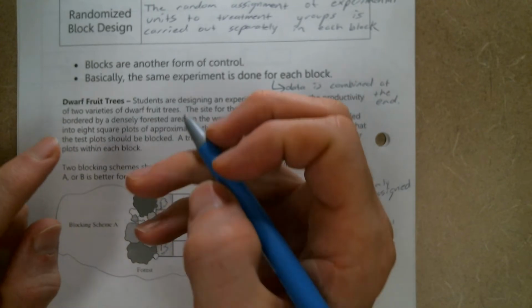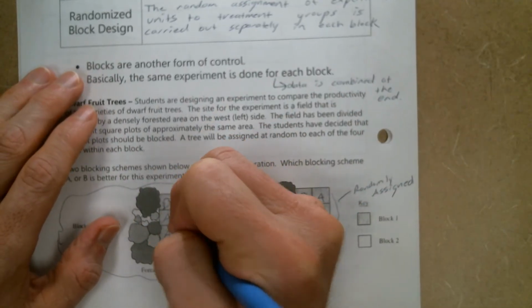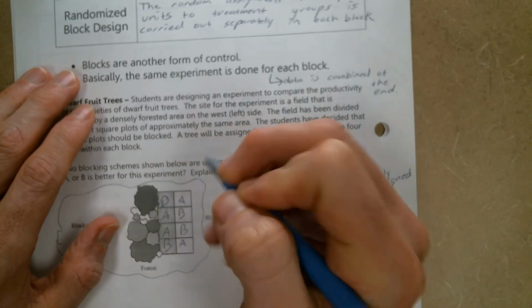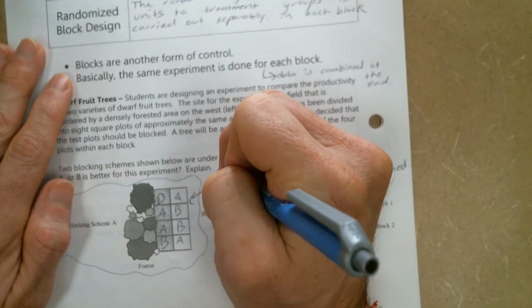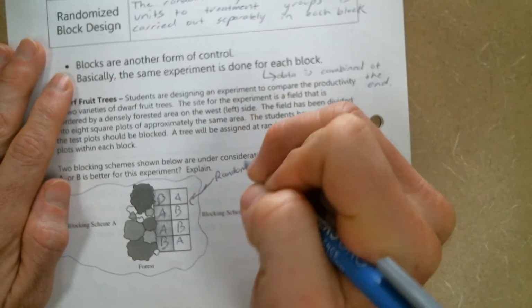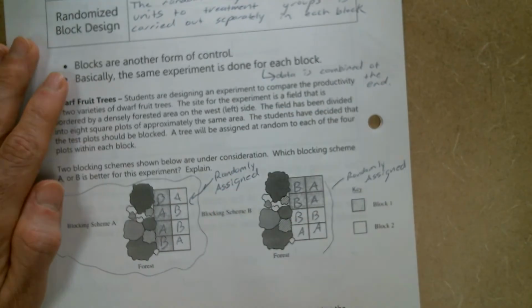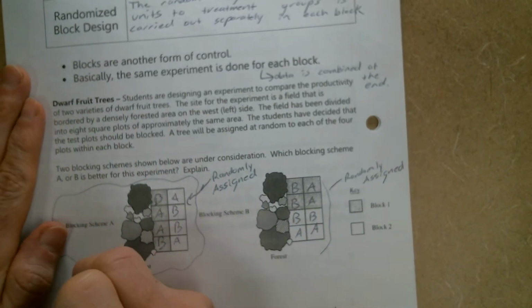No matter what I do here, no matter how I space these out, or no matter how they randomly get assigned, I'll just do the flip of this here. Again, randomly assigned, I'm guaranteed to have a balance of B's in the shade and B's in the sun, A's in the shade, A's in the sun.